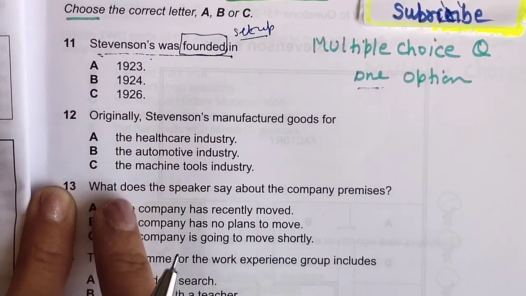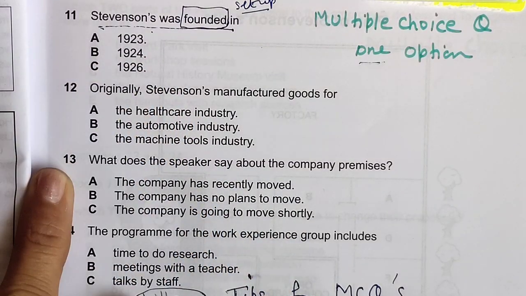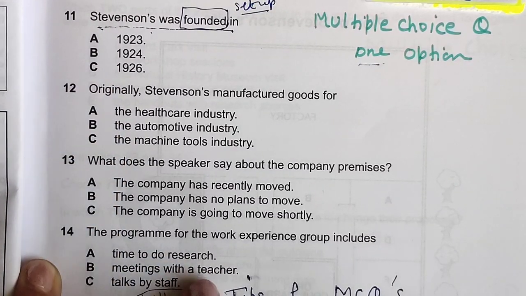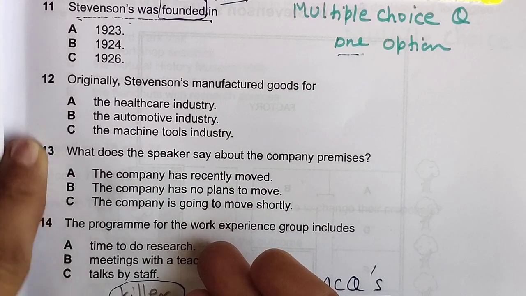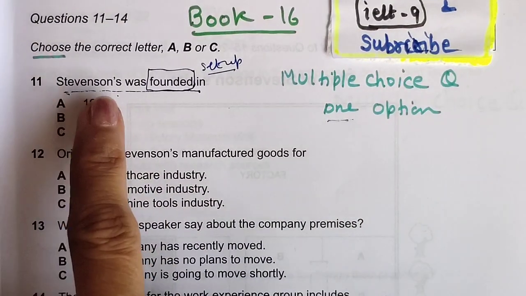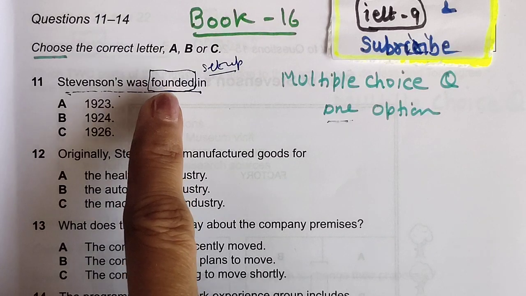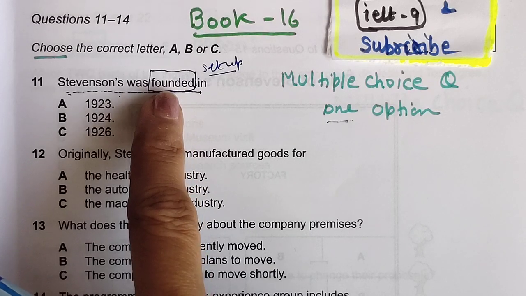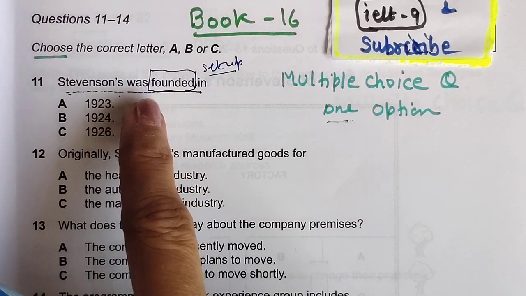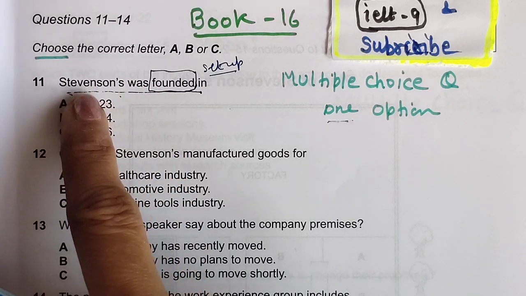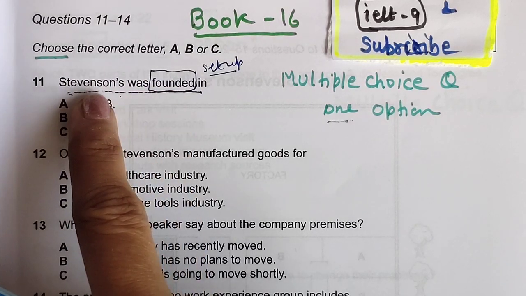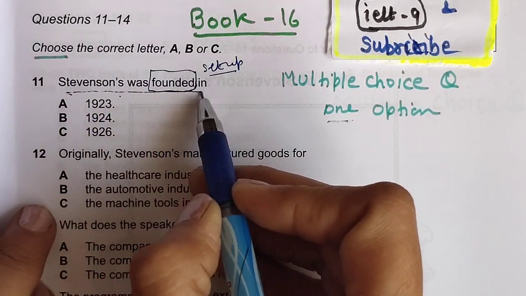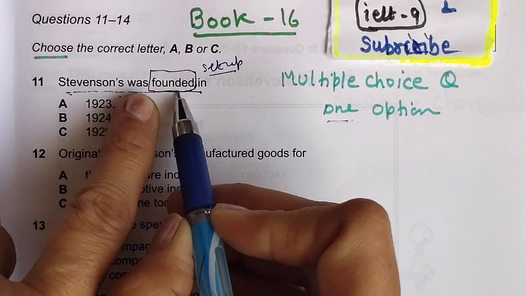See, 30 seconds, and so many options, like 16 options, or 6 and 6, 12 options. Can you just imagine? Can you remember all the options? Not possible, right? So always read the question statement and take out one keyword that he will be talking about. This "founded" means when did he start his business? When did he establish his business? Stevens means some business was founded in. So focus on this word, founded.